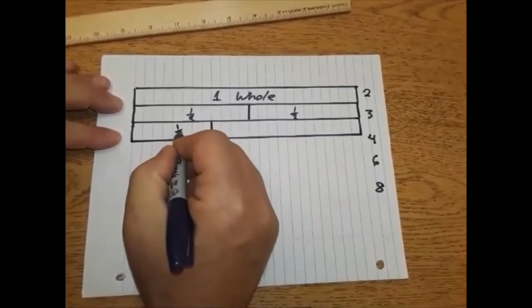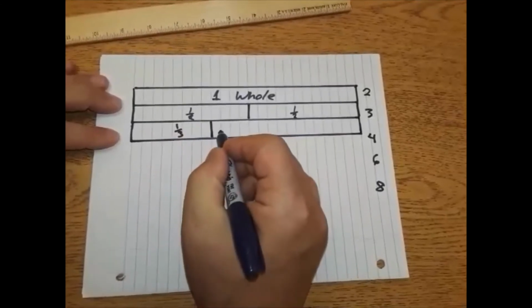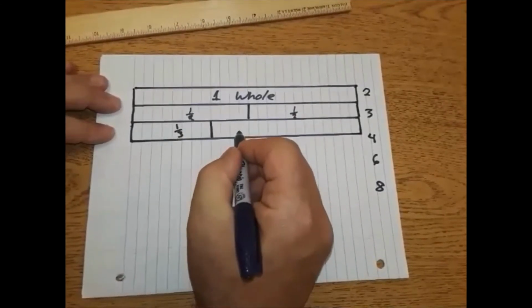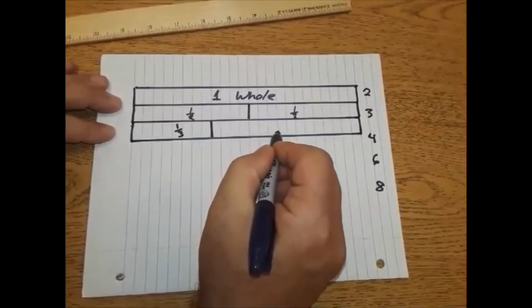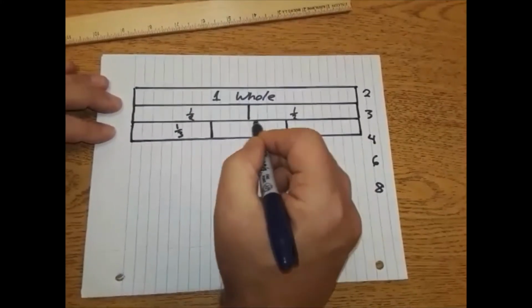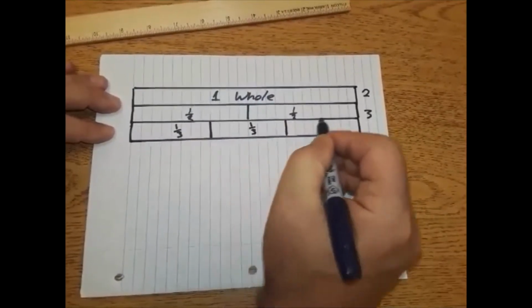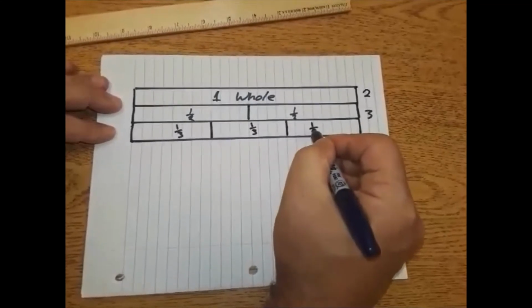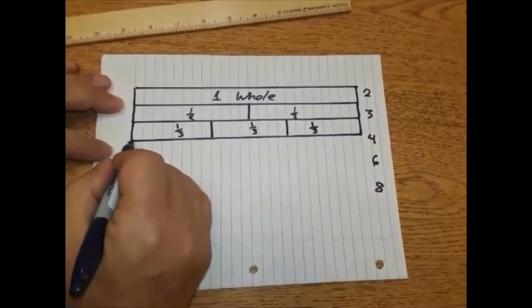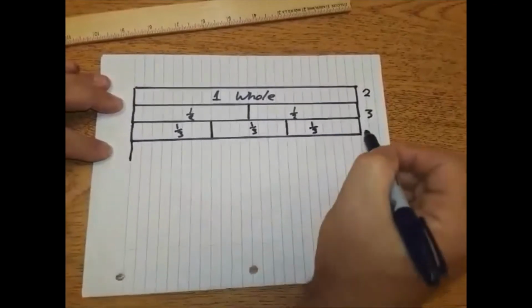That's 1/3. Count over 8 more. That should be 2/3. 1, 2, 3, 4, 5, 6, 7, and 8. That's another third. And there should be 8 more lines left there. So next thing I'm going to represent is fourths.